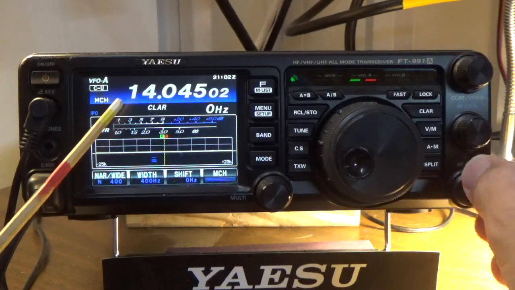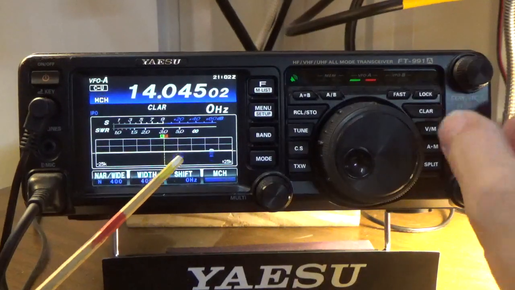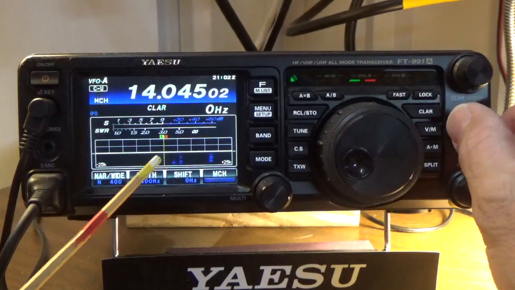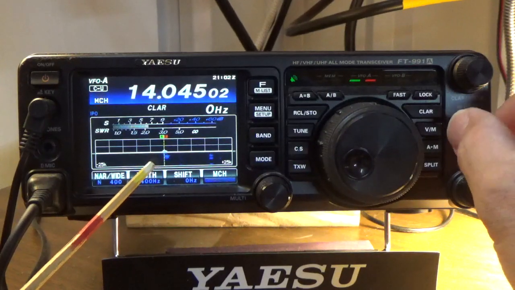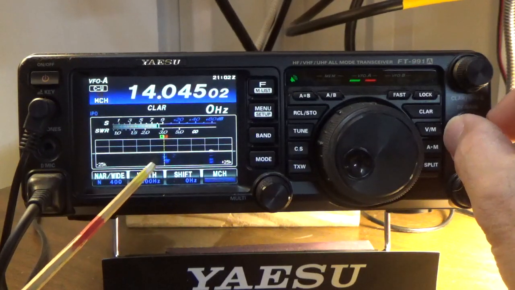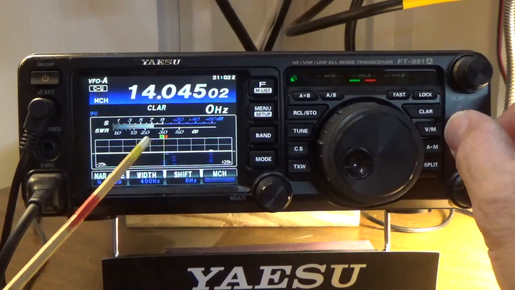The other one, say for example you've got a signal that's really, really strong and it's just killing you. You can always use the RF gain. See how I'm kind of lowering the signal a little bit? So if you've got a signal that's just screaming, you can cut back on the gain a little bit.